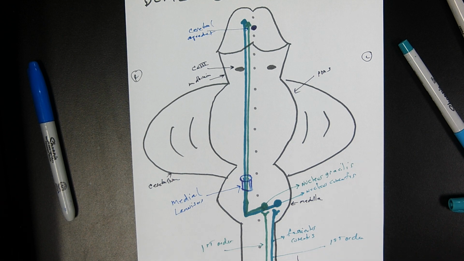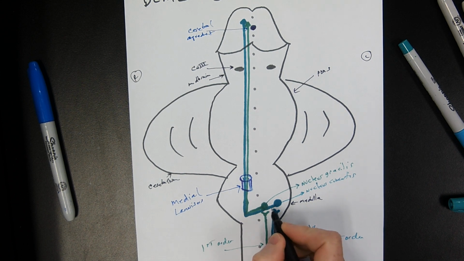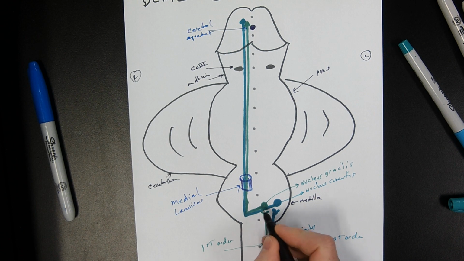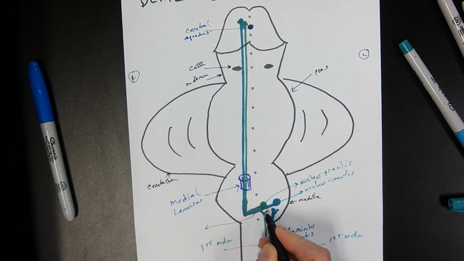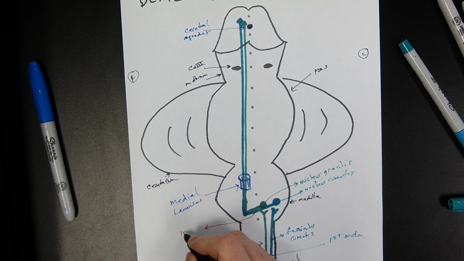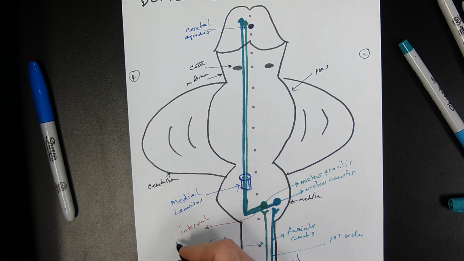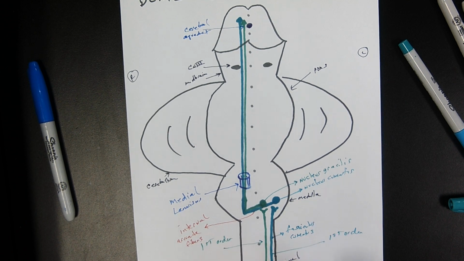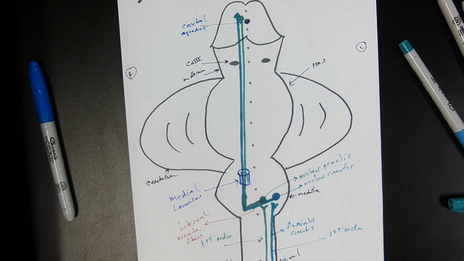There's one more piece of information that I need to talk about. Whenever there's a decussation, you'll find out that decussation is called something. When these fibers from nucleus gracilis and nucleus cuneatus cross over, that decussation, these fibers are called internal arcuate fibers.